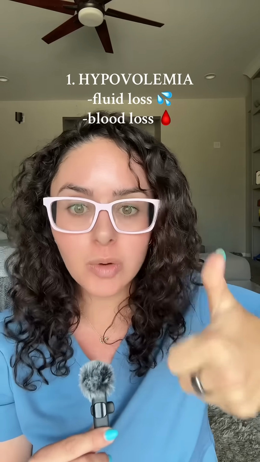Whether this is from fluid loss or blood loss, hypovolemia can present as hypotension. Maybe your patient's dehydrated, maybe your patient's bleeding, maybe your patient is getting over diuresed. Besides the low blood pressure, your patient may be tachycardic, they may have low urine output, they may have dry mucous membranes, and they may have a low CVP.